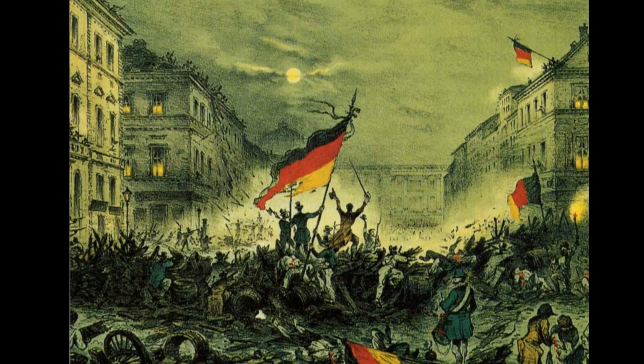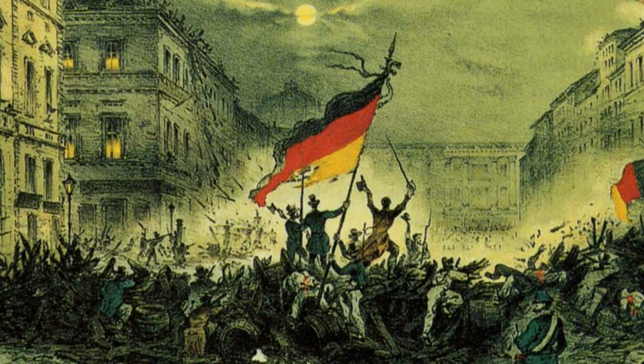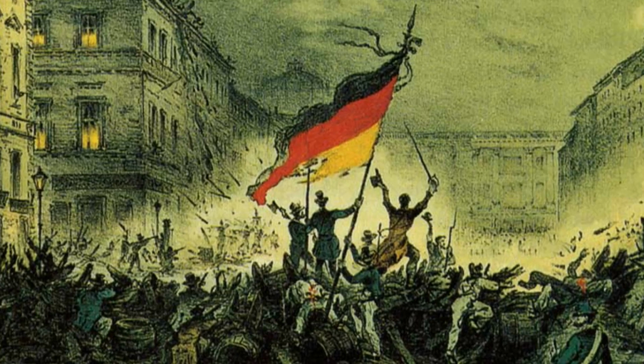The revolutionaries used the colours of the Urburschenschaft, but this time in the modern order with black at the top. But even though that revolution failed, the anti-monarchists continued to use the colours black, red and gold. In 1919, when Germany had finally become a republic, this was the obvious choice for a new national flag.